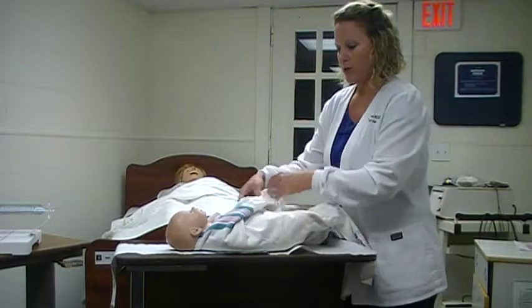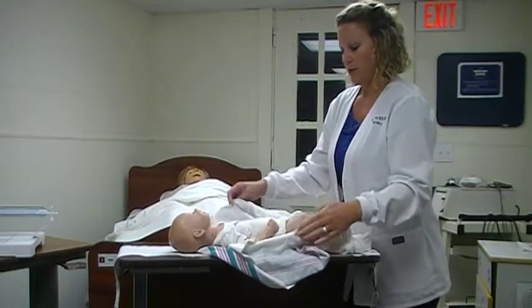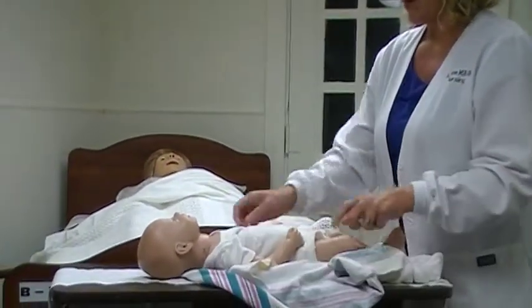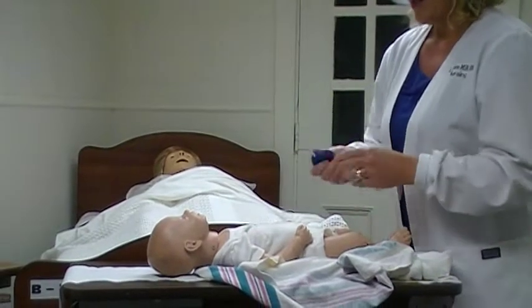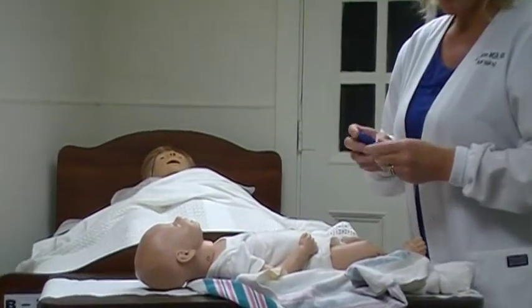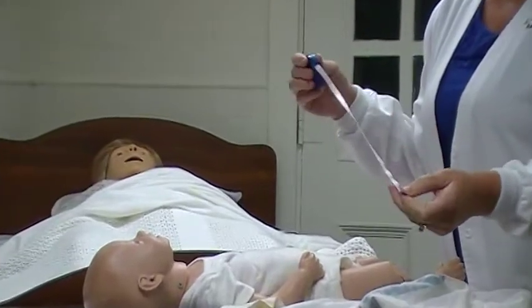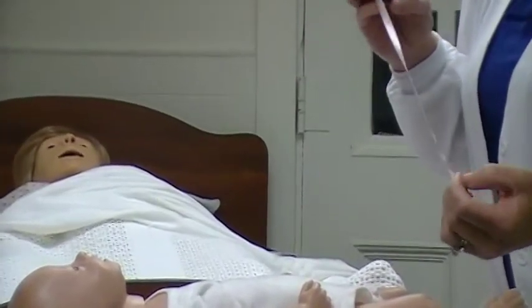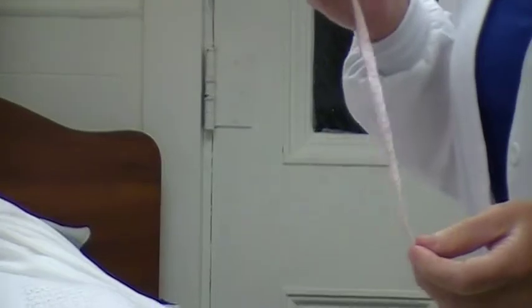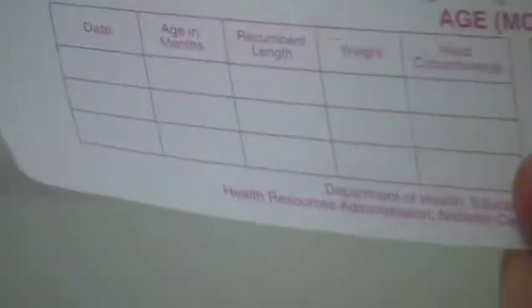First thing we're going to do is just expose them. You're going to need a measuring tape to measure them, and we're going to measure them in inches, not the other side, which is centimeters. It's going to be measured in inches. And we are going to document our measurements on this growth chart. You guys will be provided with a sheet just like this with the growth chart on there, which you can document your measurements on.